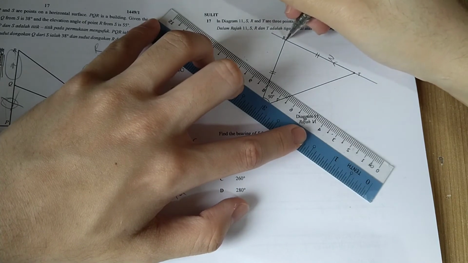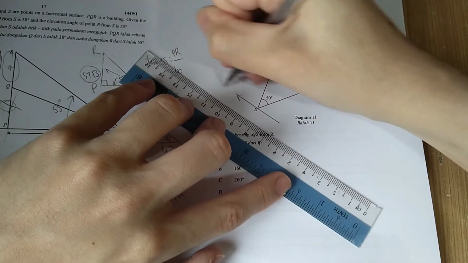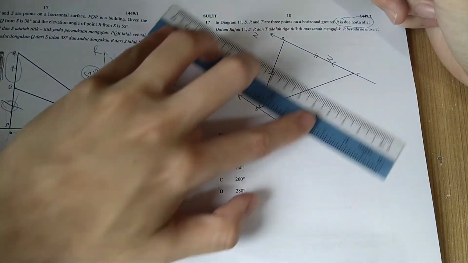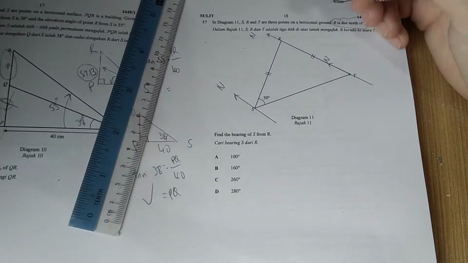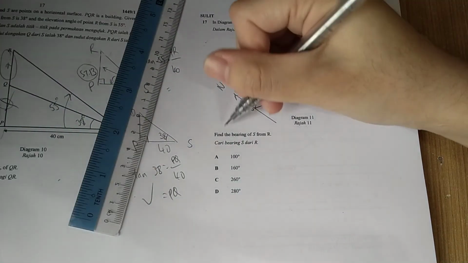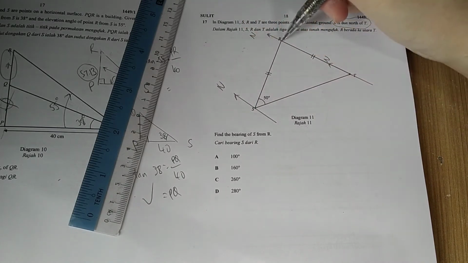So where is the north of R? It will be pointing here. And where is the north of S? It will be pointing towards here also. Okay, just try to make it roughly parallel. It doesn't have to be really accurate, but yeah. Okay, find the bearing of S from R. So what is S from R? From R means from R's north.